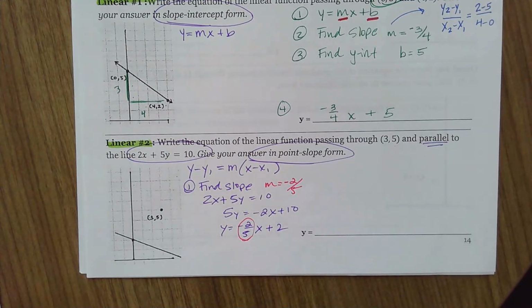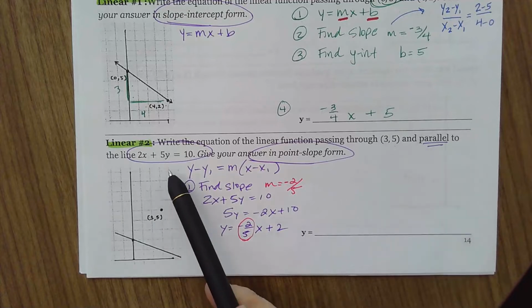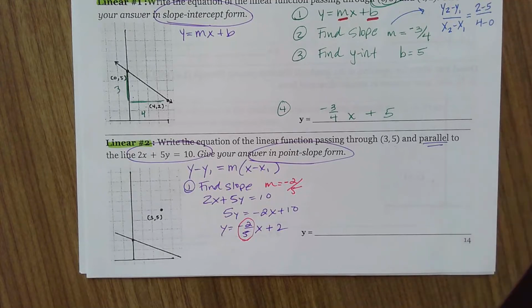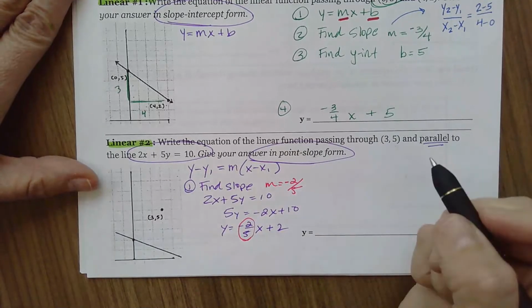So that was step one, find our slope. So we had to use this information to help us out. If this said perpendicular, then we would know that the slopes aren't the same, but they are opposite reciprocals of one another. So again, make sure you're understanding what it is that I'm giving you.